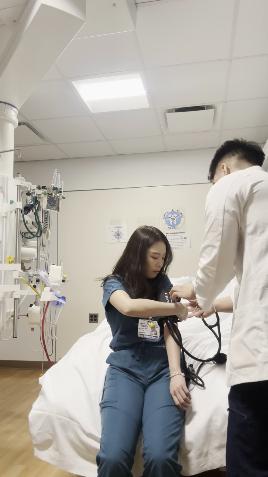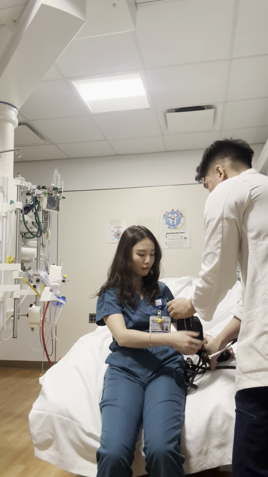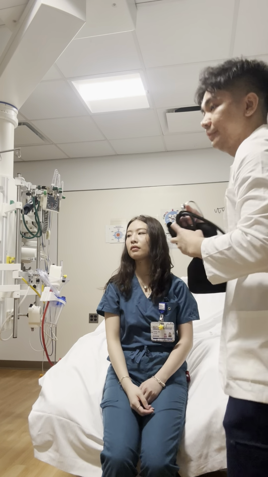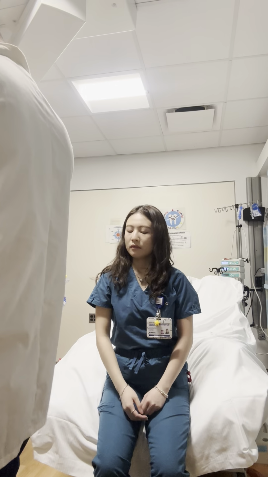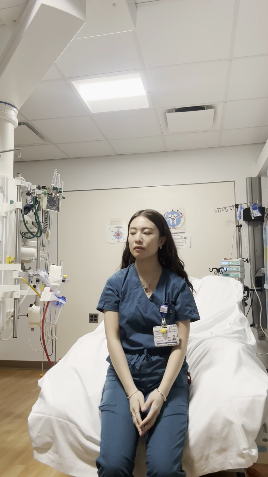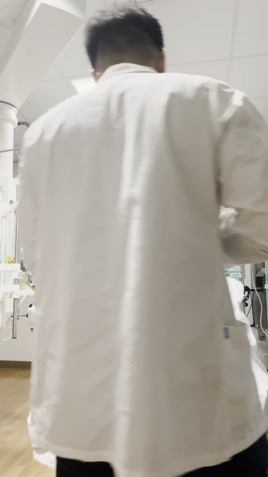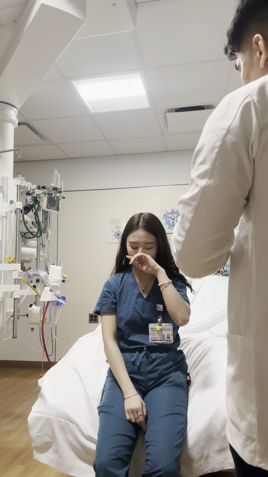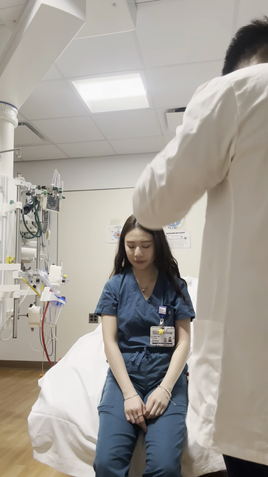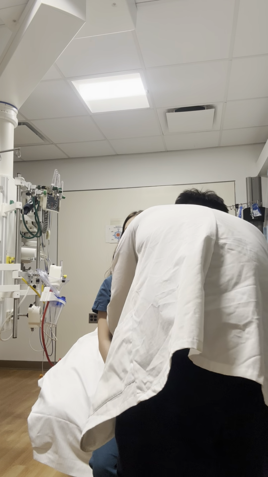I'm gonna take this off. So now I'm gonna test for pulse deficits. I'm going to listen to the apical pulse, which is in the left mid-clavicular fifth intercostal space, and also I'm gonna feel for the radial pulse.